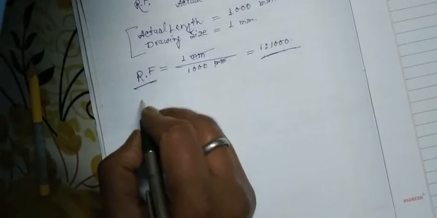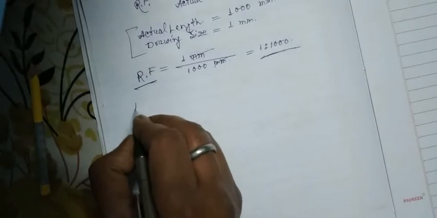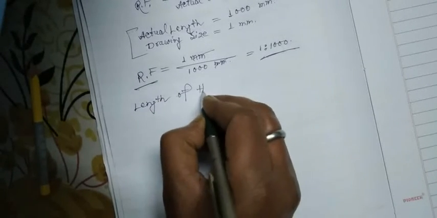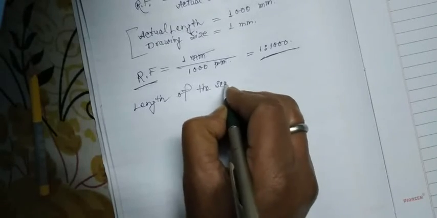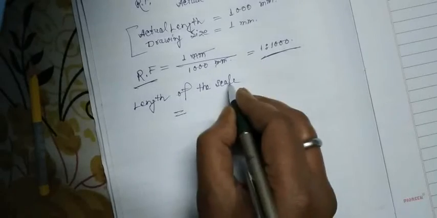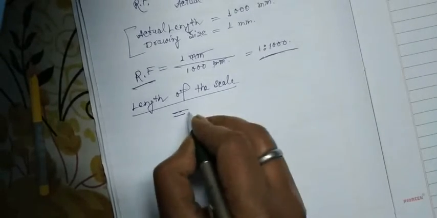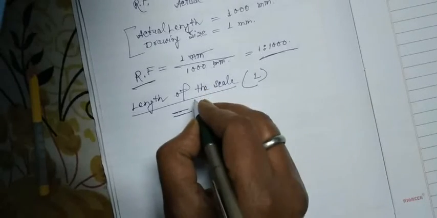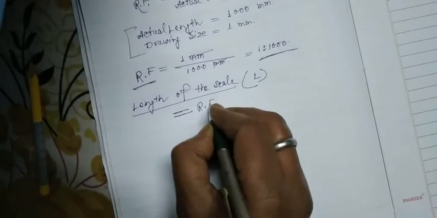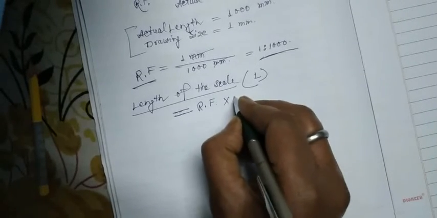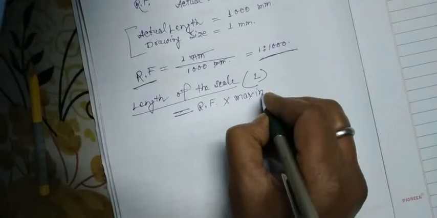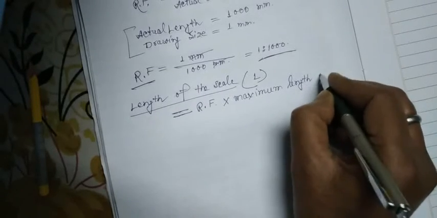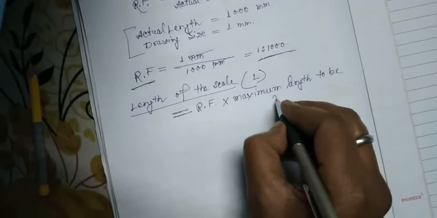Length of the scale, represented by capital L, equals RF, the representative fraction, into the maximum length to be measured.